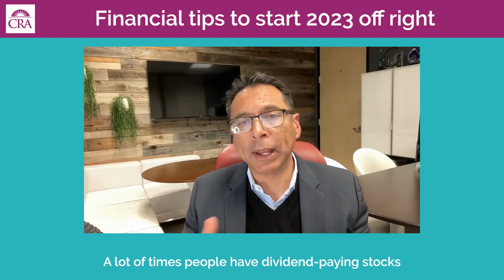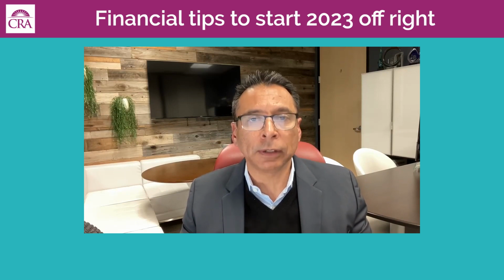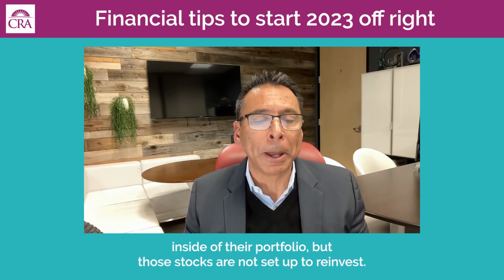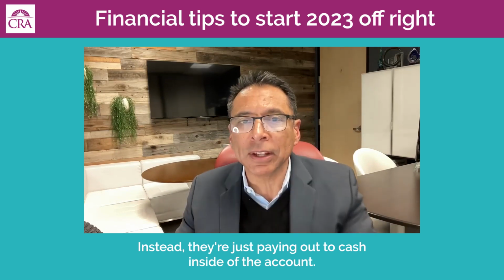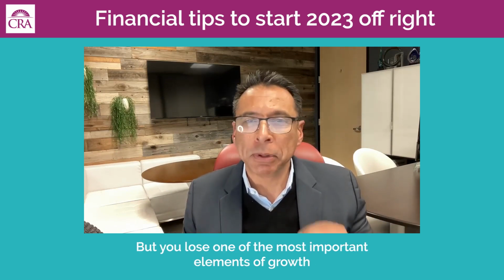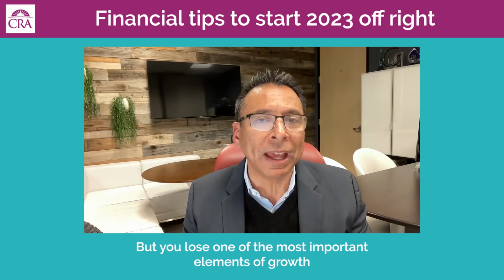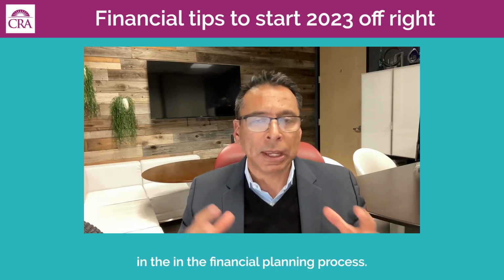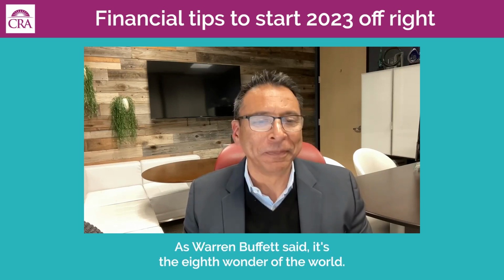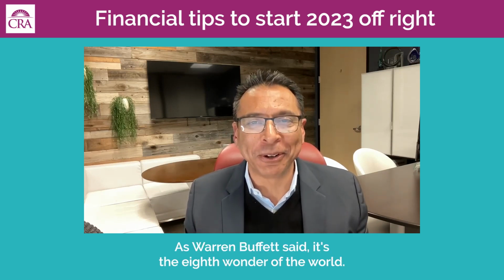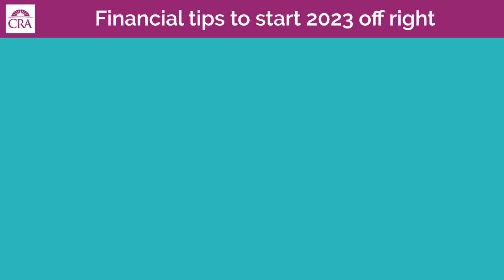A lot of times people have dividend paying stocks inside of their portfolio, but those stocks are not set up to reinvest. Instead, they're just paying out to cash inside of the account. But you lose one of the most important elements of growth in the financial planning process, and that's going to be compounding. As Warren Buffett said, it's the eighth wonder of the world, compounding.